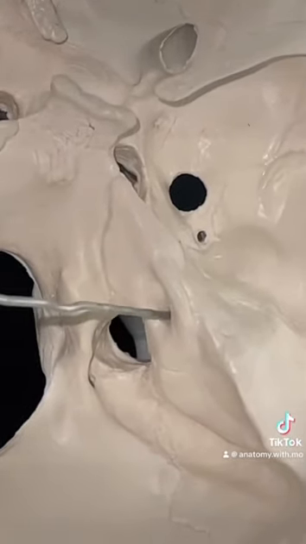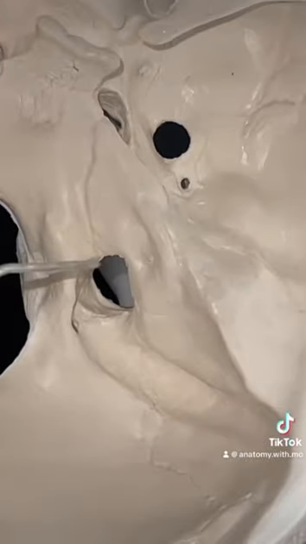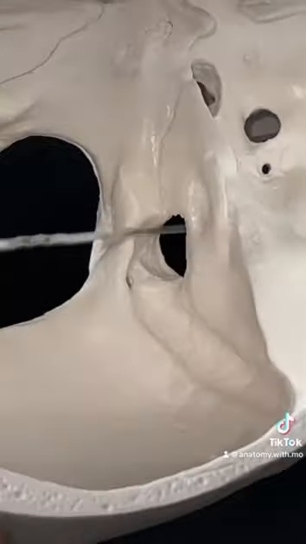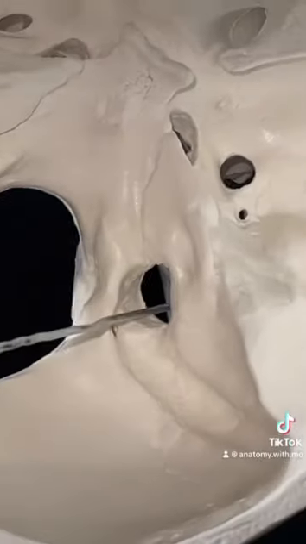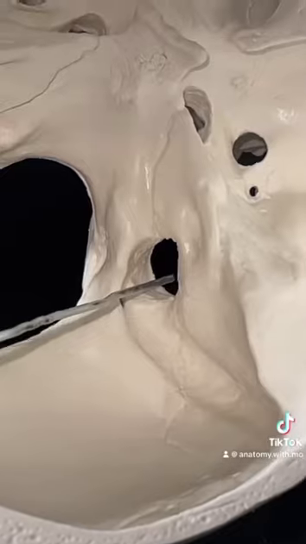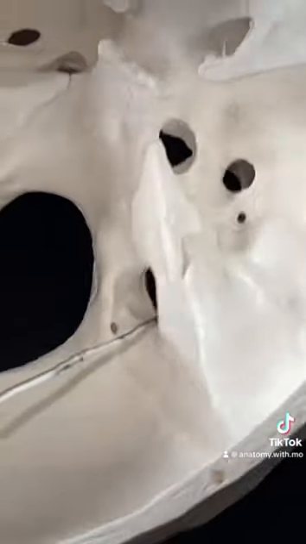There are a few structures that pass through the internal acoustic meatus, which are your facial nerve and your vestibulocochlear nerve. This foramen here is called the jugular foramen, and what passes through the jugular foramen is your glossopharyngeal nerve, your vagus nerve, and your accessory nerve.